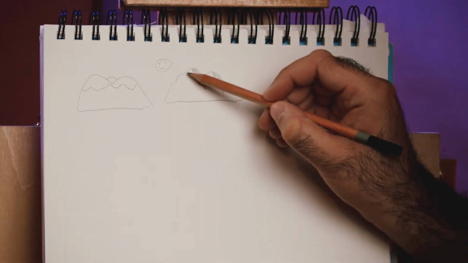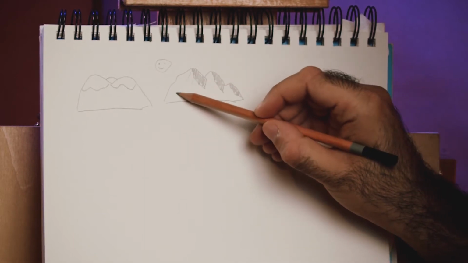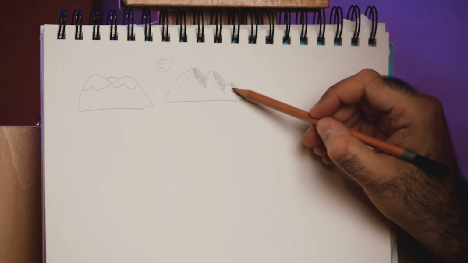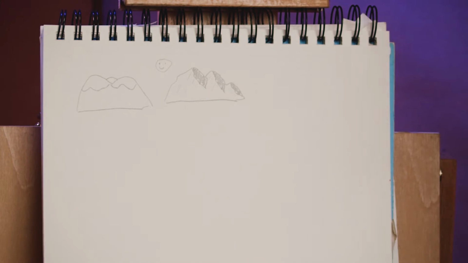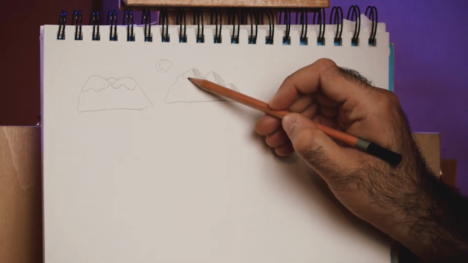You're just going to want to add some little mountain ridges for detail. Nothing too fancy. Almost like little dabs and scratches. We can also add little ice caps if you'd like.